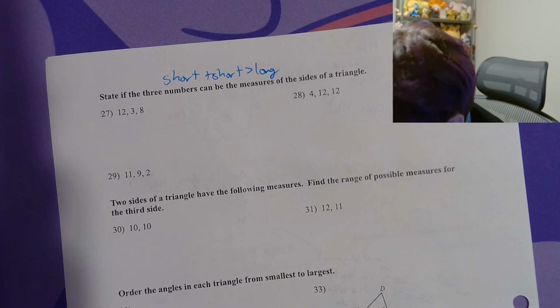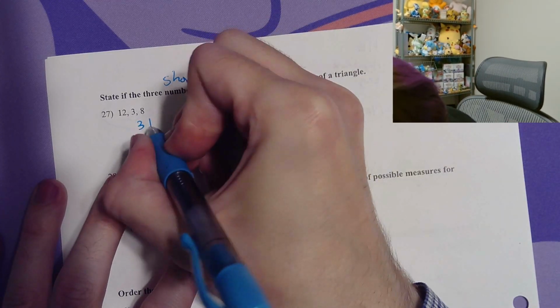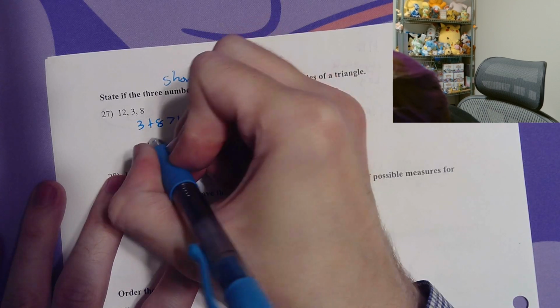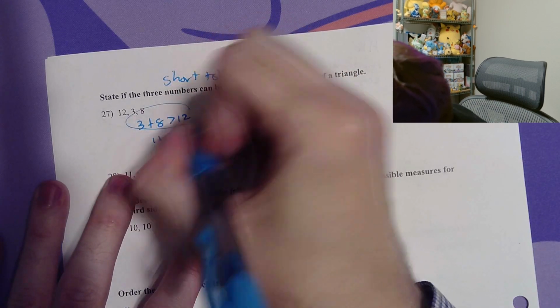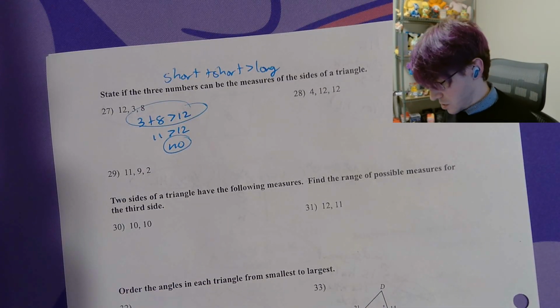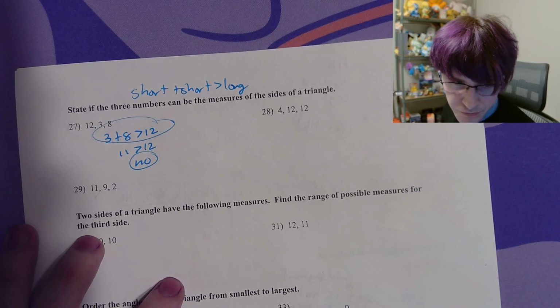So what is the two shorts? So 3 plus 8 greater than 12. Is 11 greater than 12? The answer is no. By the way, you're going to need that inequality on the actual test to get full credit, and that's all you have to do.